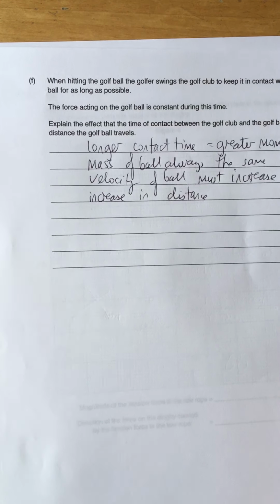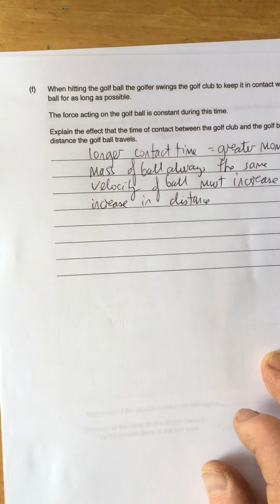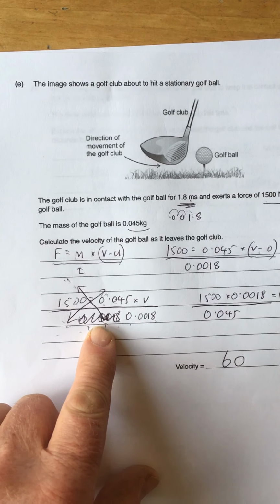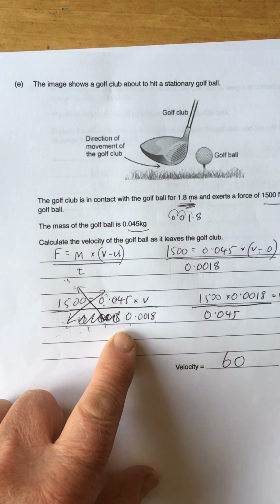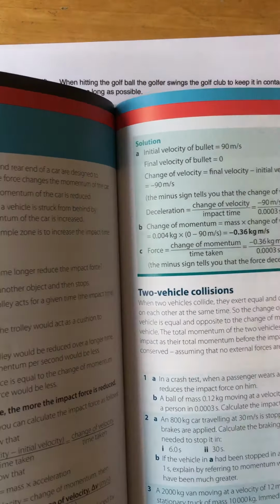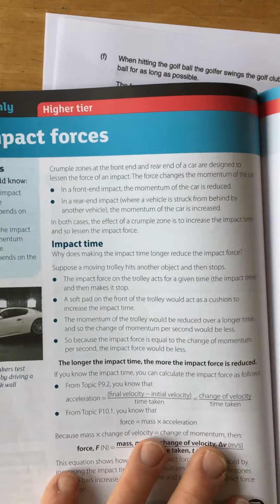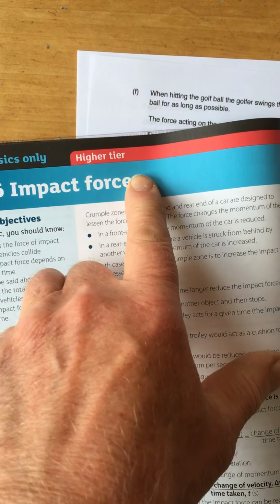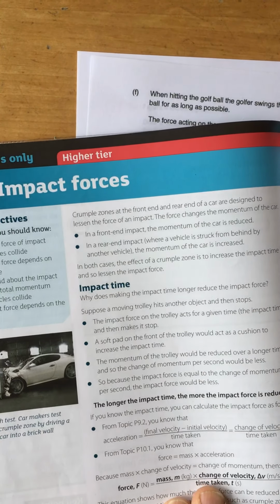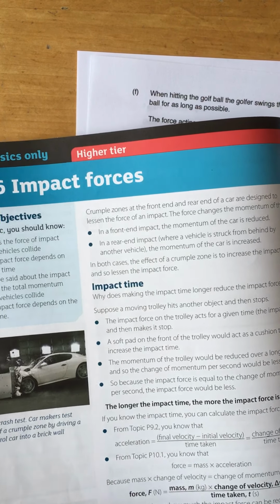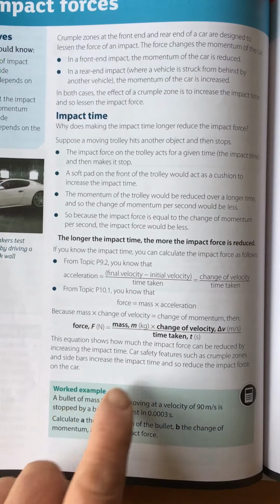Now, the hardest part in that question was spotting the equation needed for this, which is on the equation sheets and is in the back of your book. But it also reinforces the need that you have done these chapters. And I cannot emphasize this enough. The impact forces, it's higher. At the moment, all of you are down to think about higher. You might be doing foundation exams, but it doesn't mean to say that's where you're going to stay. And therefore, it's beholden on you to understand this.